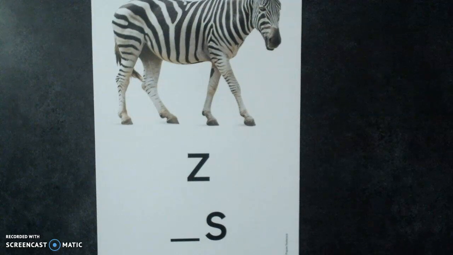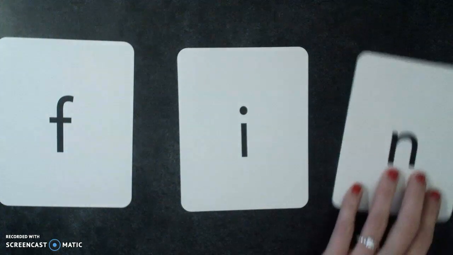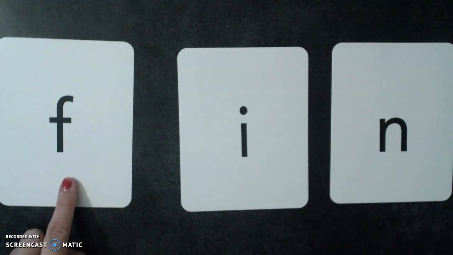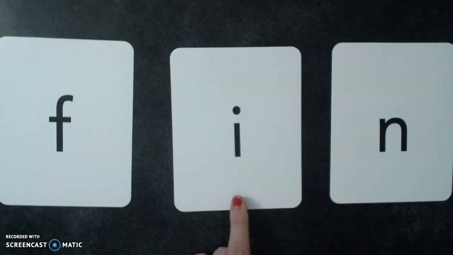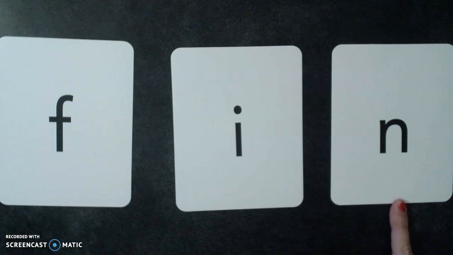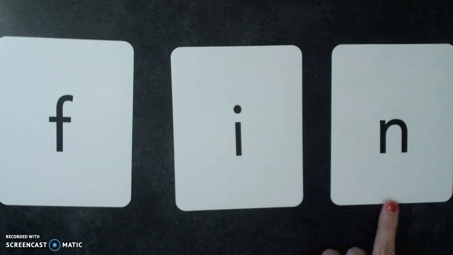Okay, good job, guys. Now we're going to go ahead and blend these sounds to make words. So let's look at this, our first word. This is an F, and it makes the F sound. This is an I, and since it's in the middle of the word, followed by a consonant, which is every other letter that's not a vowel, it makes the short I sound. And this is an N that makes the N sound.